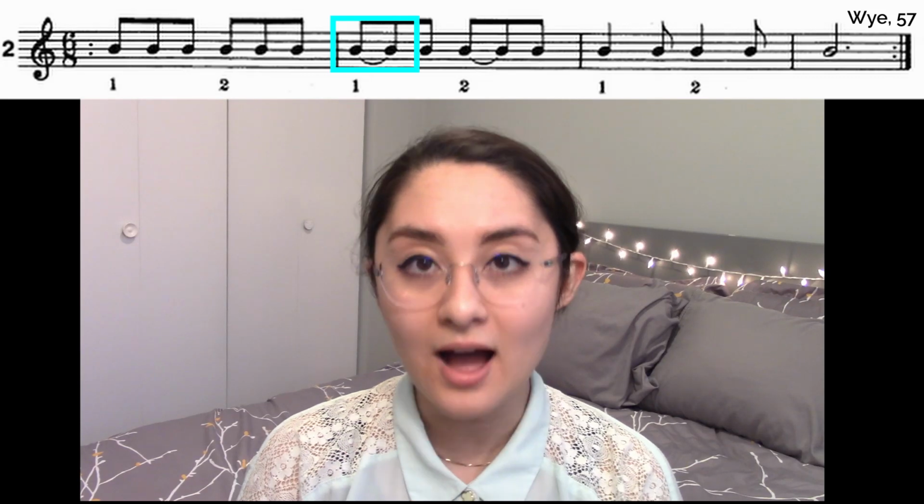Very good. I do want you to take notice now that we've clapped through that. There in the second bar, we actually have a tie between the first beat and the second beat. So the second bar and the third bar are actually going to sound exactly the same, even though they look a little bit different. So let's clap that with the ties now.